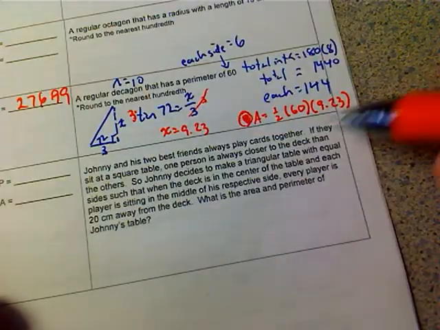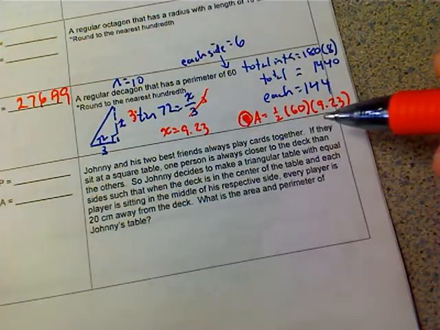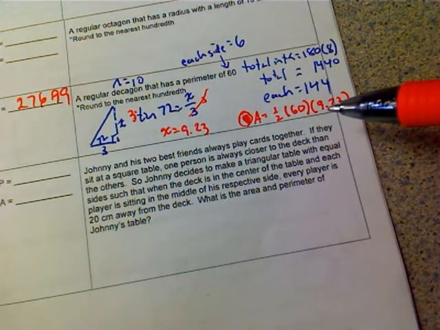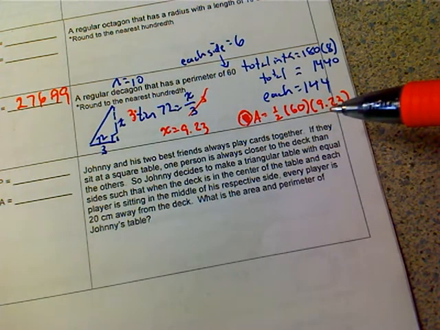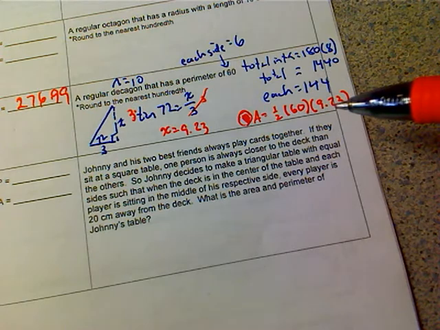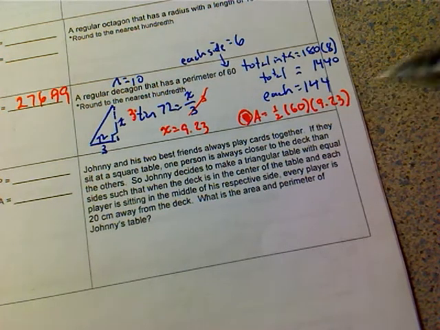Number 12, Johnny and his 2 best friends are always playing cards together. They sit at a square table, so one person is always closer to the deck than the others. So Johnny decides to make a triangular table such that when the deck is in the center of the table and each player is sitting in the middle of their respective sides, every player is 20 centimeters away from the deck. What's the area and perimeter of Johnny's table?